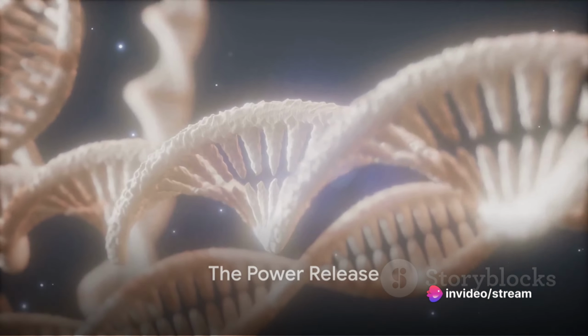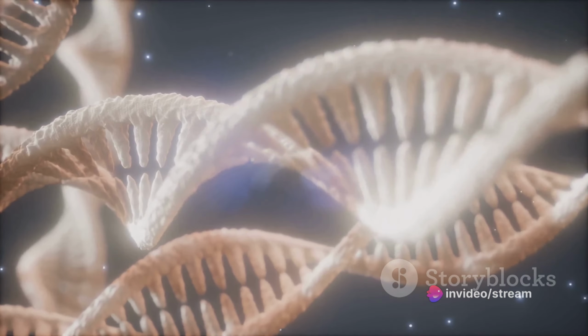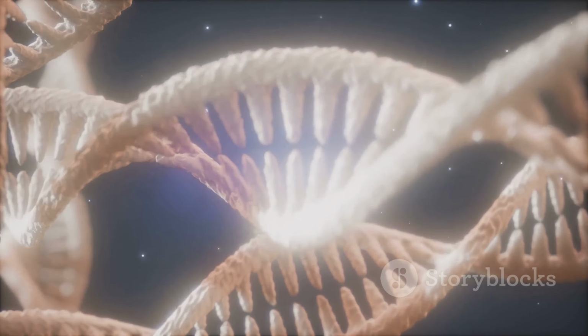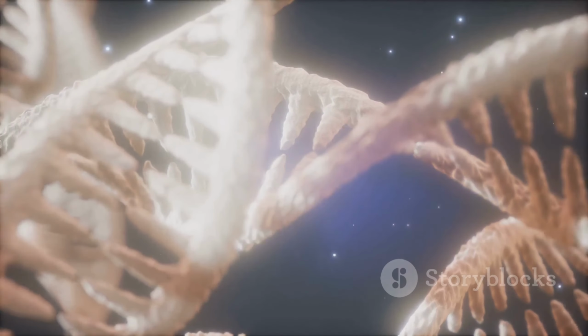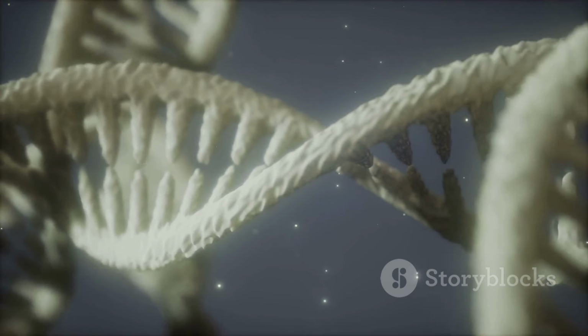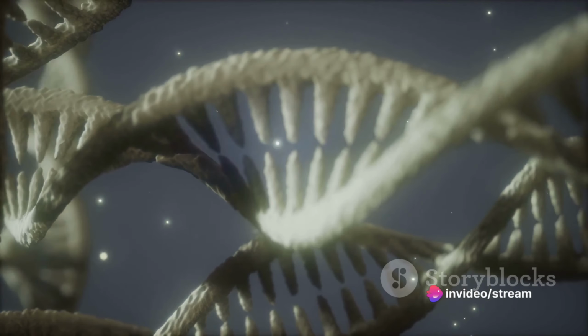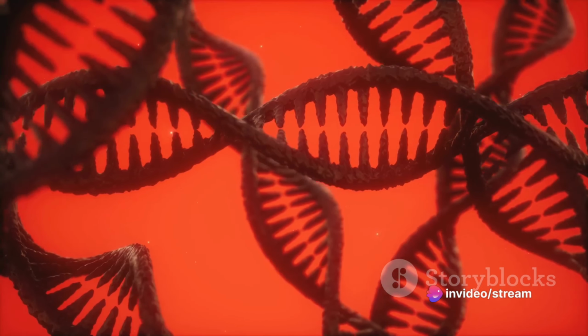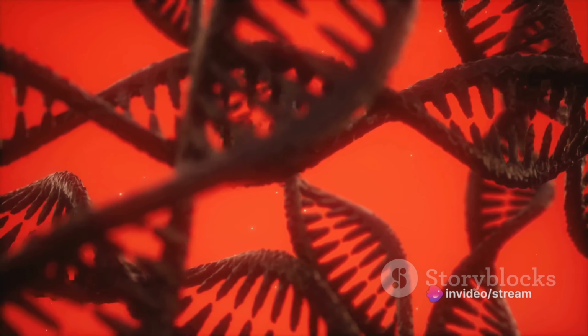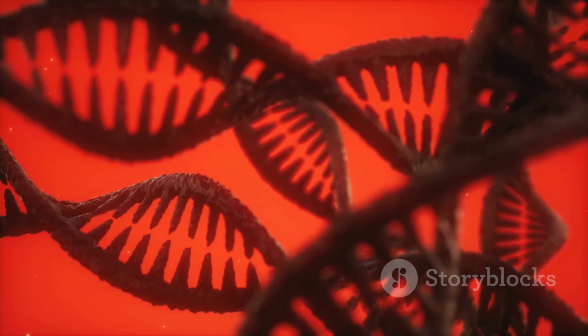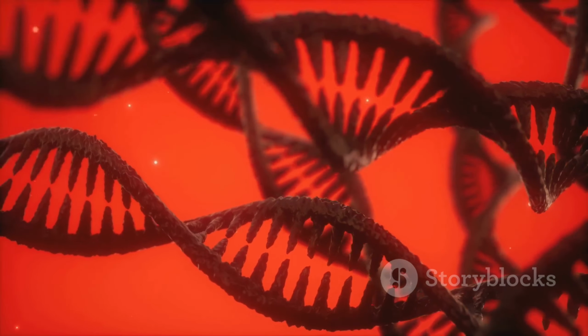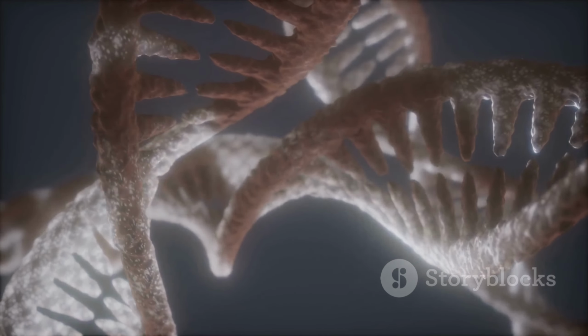So, we have ATP, but how does it release energy? Let's delve deeper into the inner workings of this fascinating molecule. Adenosine triphosphate, or ATP, releases energy through a process known as ATP hydrolysis. This process is initiated by the introduction of water, hence the term hydrolysis. Now you might be wondering, how does adding water to something result in energy release? Well, it's all about the bonds.